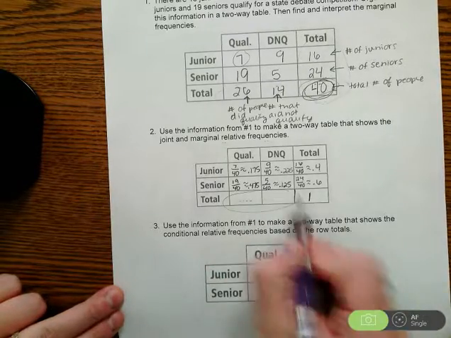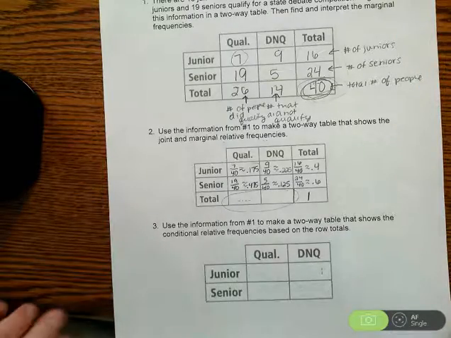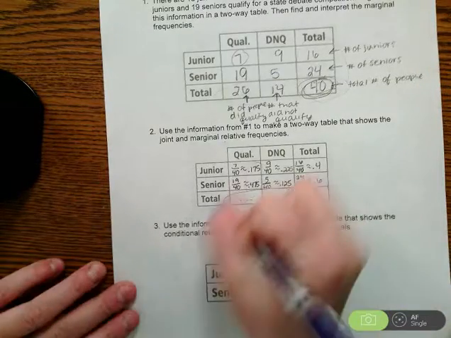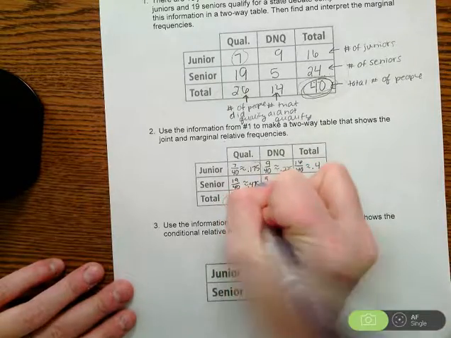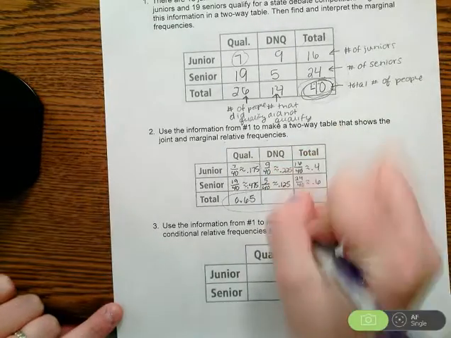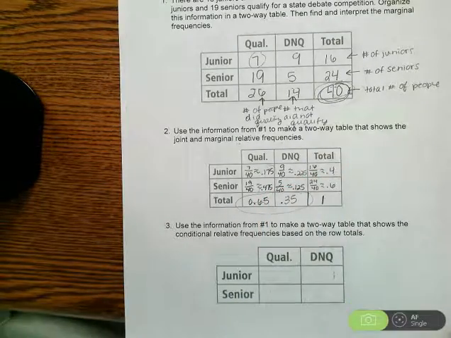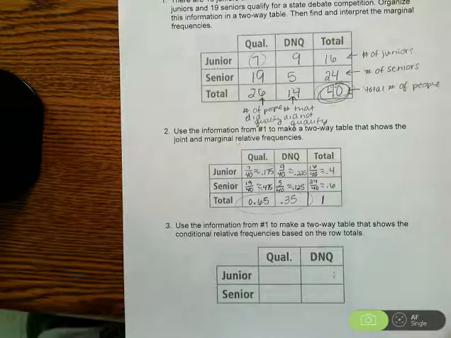And then to find these right here, that just means we need to add these probabilities straight down. So 0.175 plus 0.475 is equal to 0.65. That means that 65% of the people that you asked qualified. And so then you've got 0.225 plus 0.125, which is 0.35, which should make sense. If 65% of the people that you asked qualified, then that means that 35% of the people did not. Okay? So, yeah, hopefully that makes sense. Okay, that's what marginal relative frequencies are.